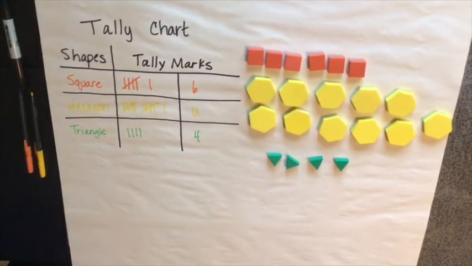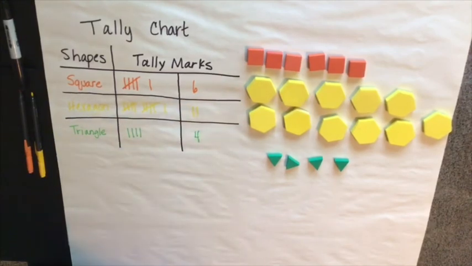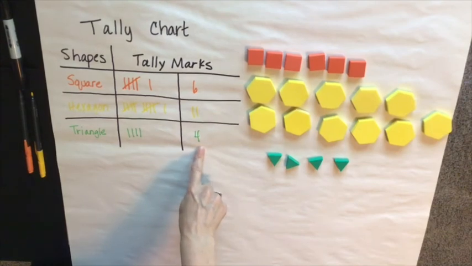And we know now we have information that we could answer some questions from. I could ask you, which shape do we have the most? And you could see that we have 11 hexagons, so that's the most. Which shape do we have the least of? Well, we only have 4 triangles, so we have the least of those.